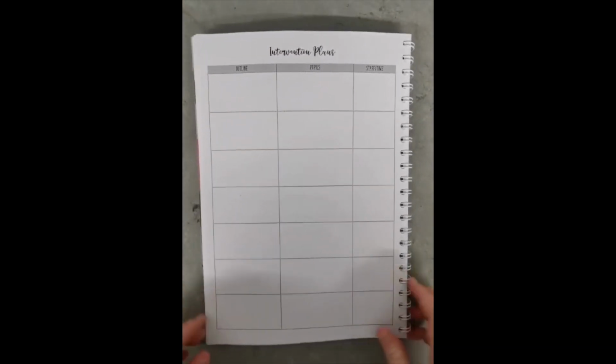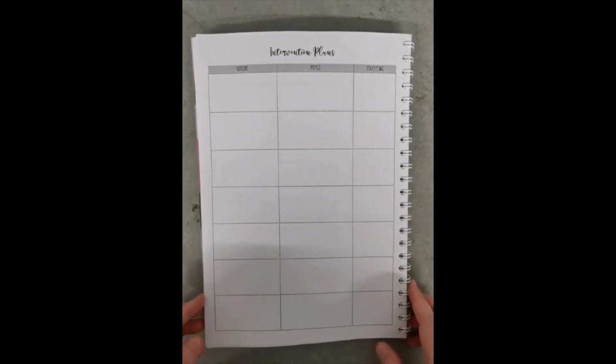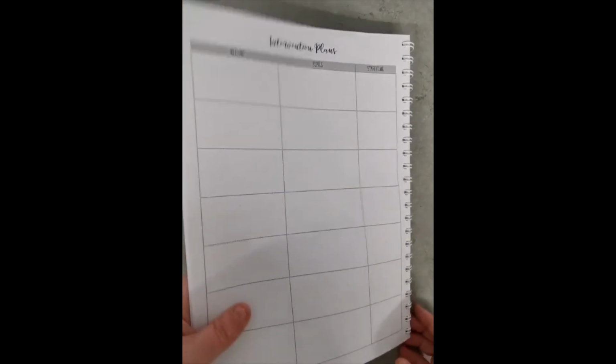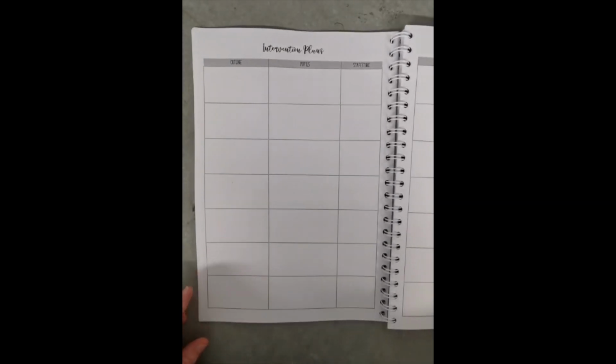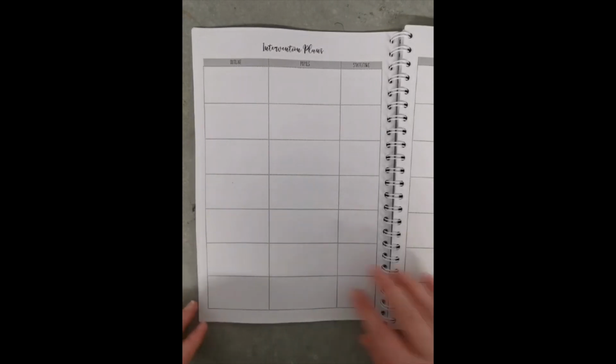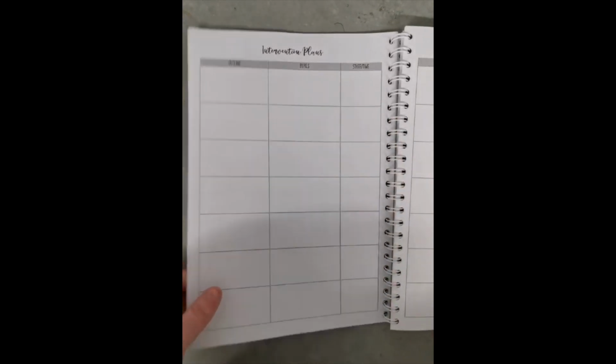So you've got 1 double page of intervention plans. So these are really handy for if you're setting up an intervention in your class, whether you're following an intervention in your class, or especially if you've got a case study that you need to do about certain children or a certain group of children for your placement. You can keep track of those children in here.